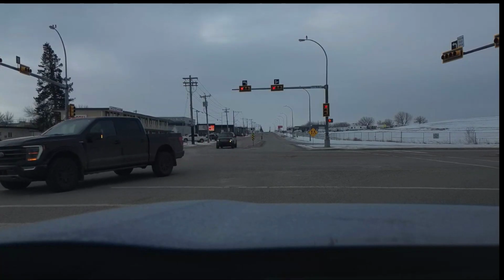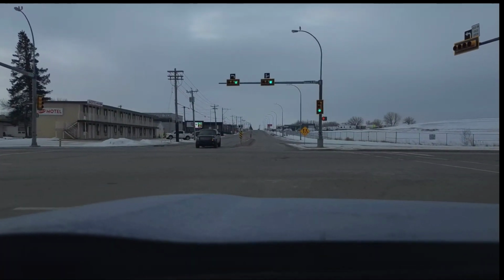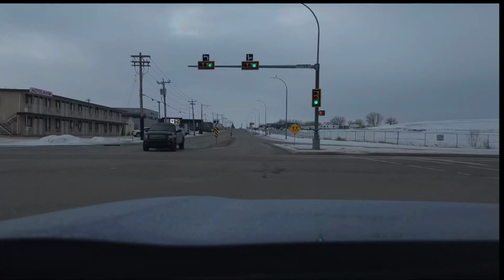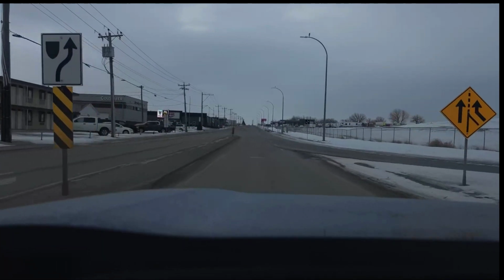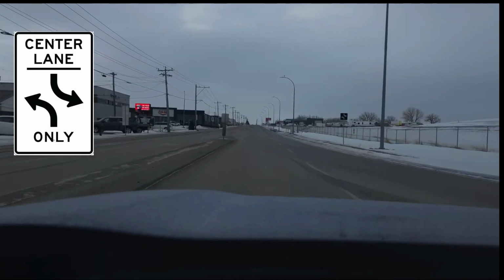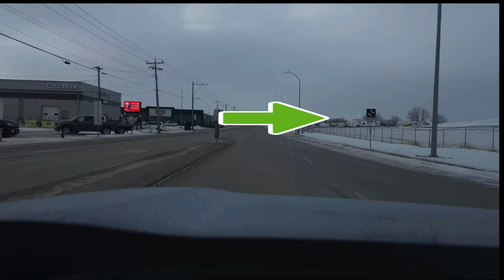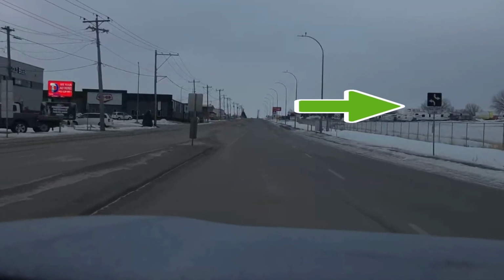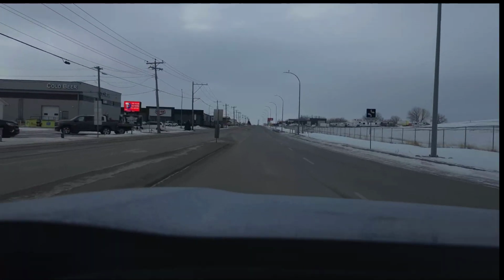Okay, now let's talk about reverse left turn lane. This is the sign for a two-way left turn lane. So I'm going to show you some other videos of other people that are doing it and give you a diagram of how it works and give you a rundown of how it works.